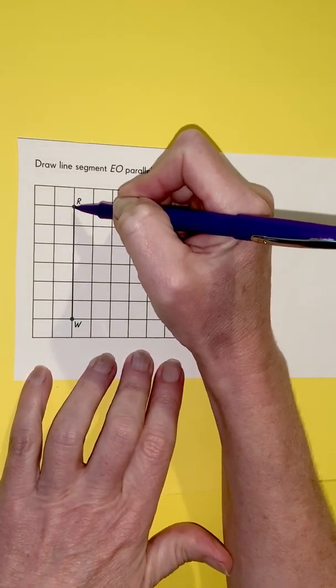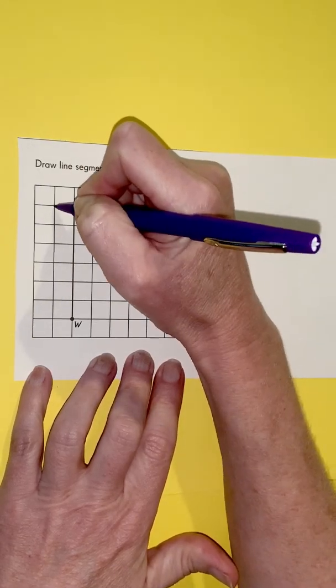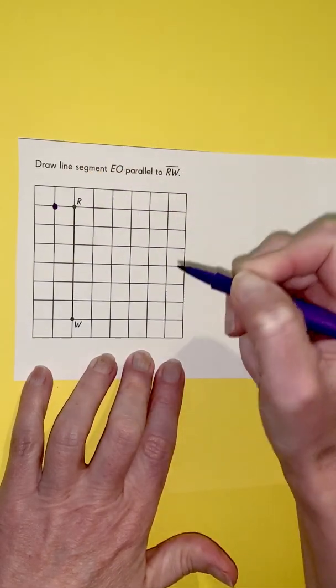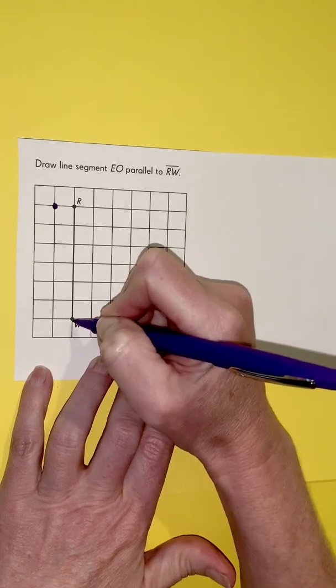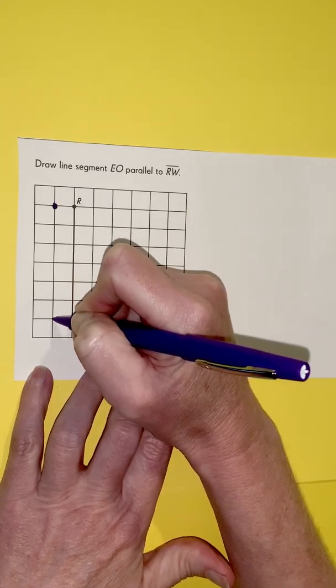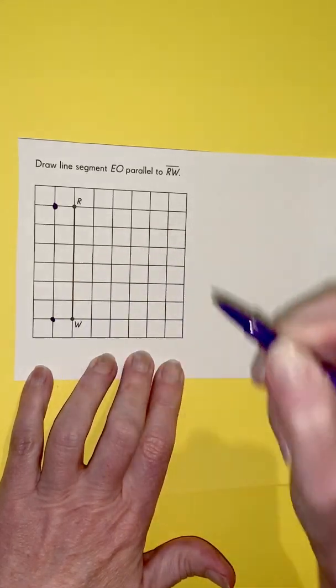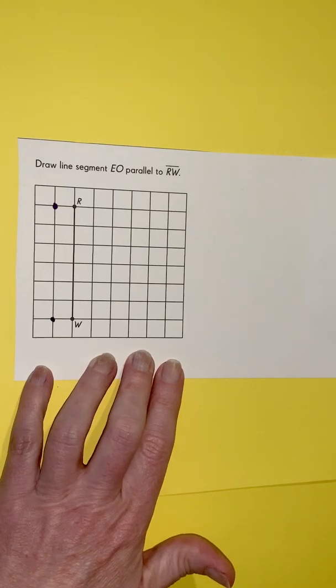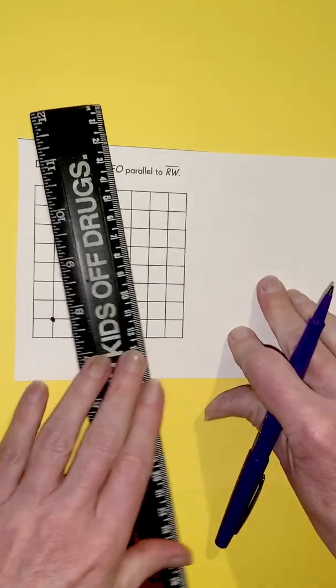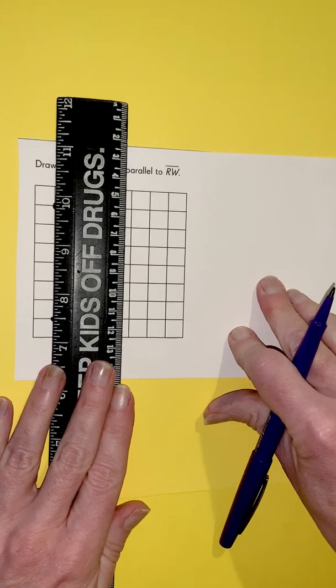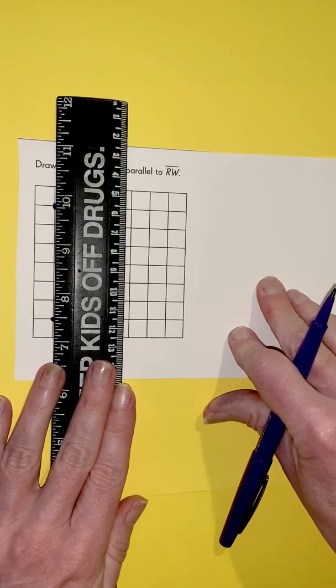I can come to my point R and move over one square and make a point. And I can come down here to W, move over to the left one square on the grid and make a point. And then I have my straight edge, just so I make sure that I'm making a very straight line.